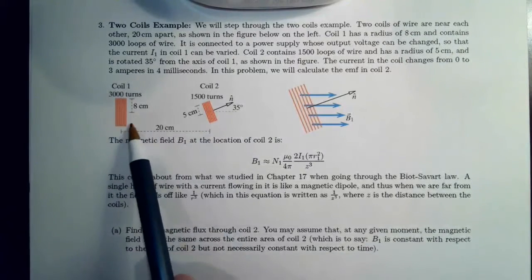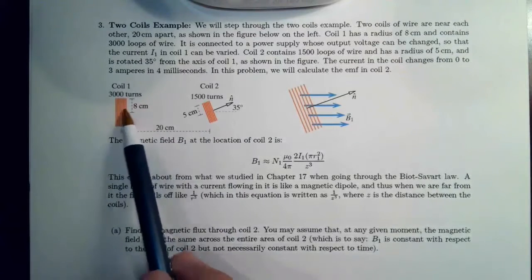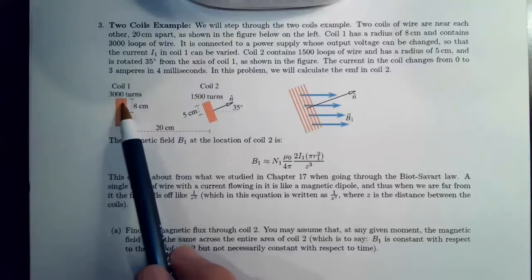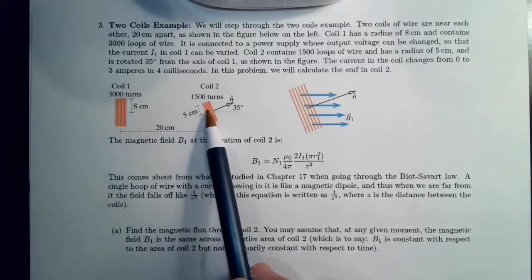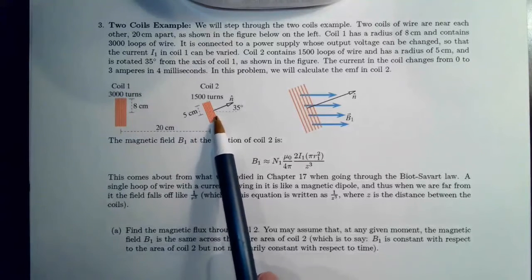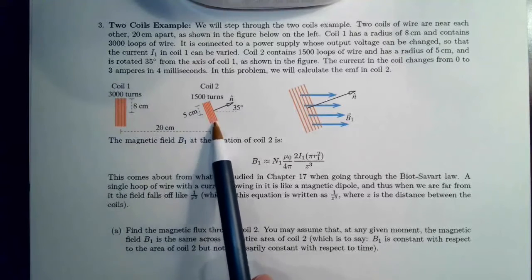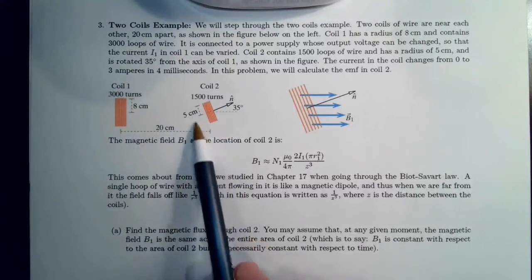So in this problem, we have two coils. This coil has a current in it called I1, and I1 changes with time. Therefore, the magnetic field due to coil 1 changes. So coil 1 is creating a magnetic field that's changing. And since that magnetic field is changing, over here there's a changing magnetic flux through coil 2, which in turn causes an EMF in coil 2. And so our goal is to find the EMF in coil 2.